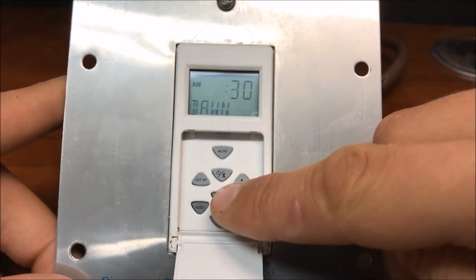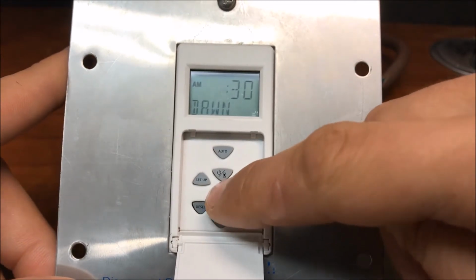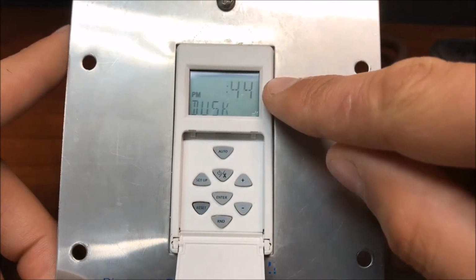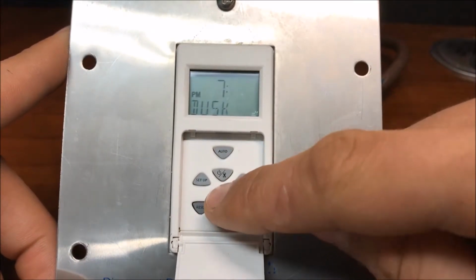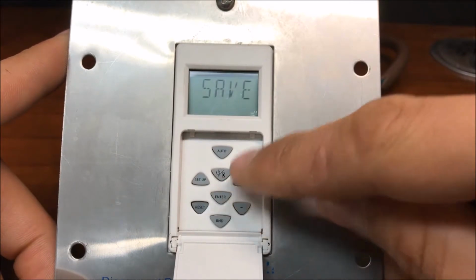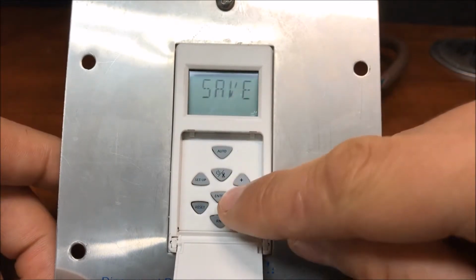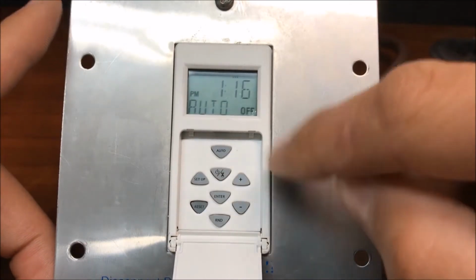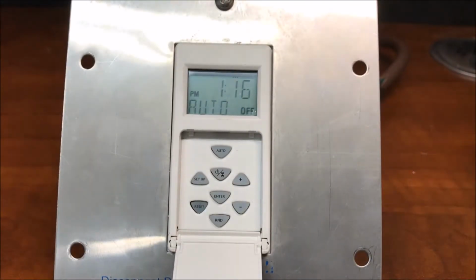Dawn is at 6:30 a.m., so we go ahead and enter that in. And dusk takes place at 7:44 p.m., so we go ahead and hit that. And then, of course, we need to save all of this at the end. So hit enter when you see save. Okay, that is how you get your time and everything set up and programmed.